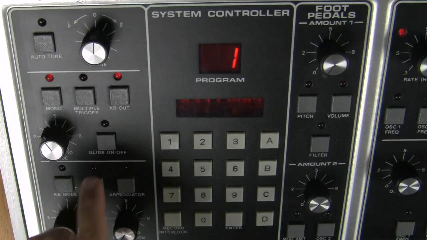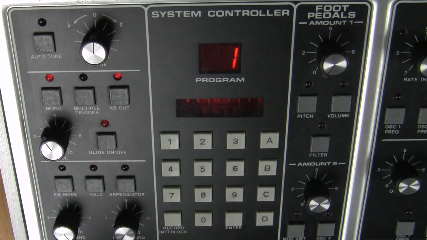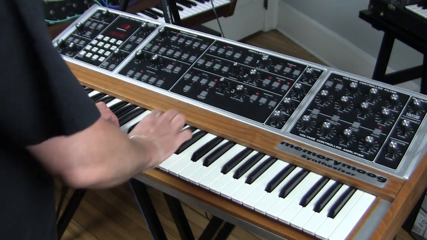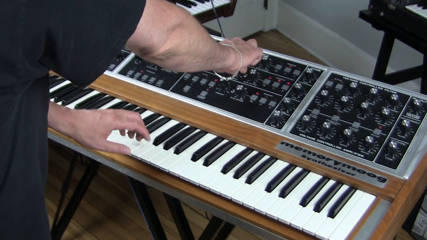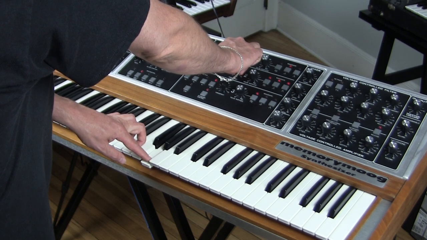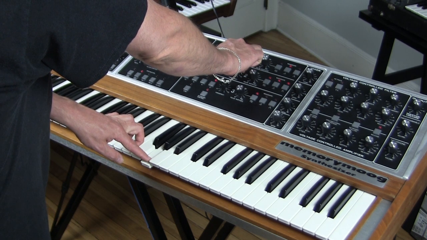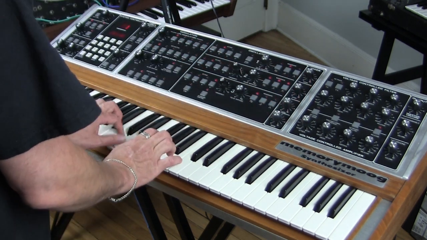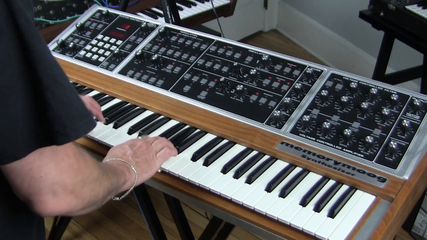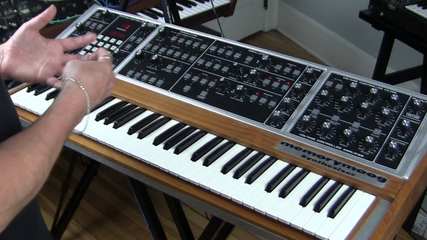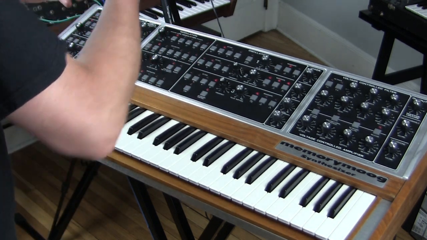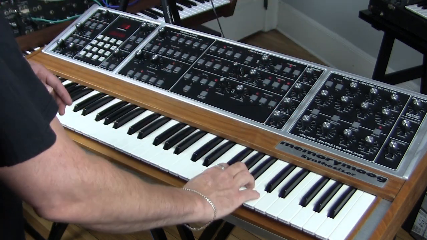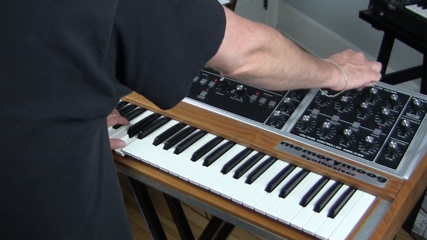We can also bring in glide, which we haven't talked about, but we will. You can tune the oscillators to different pitches. You can get your prog on. And it operates just like a weird, massive monosynth with Curtis chip oscillators and Moog filter. It's very interesting.